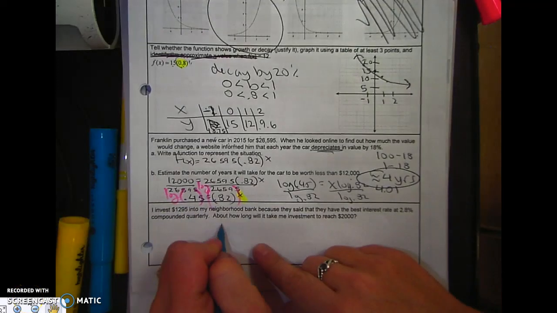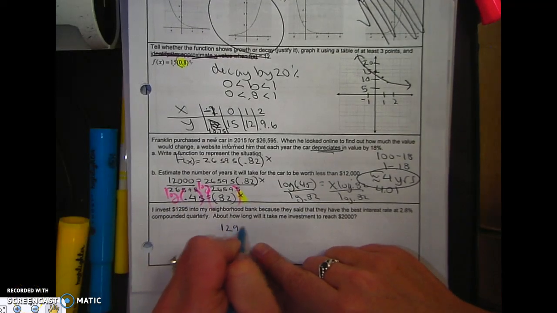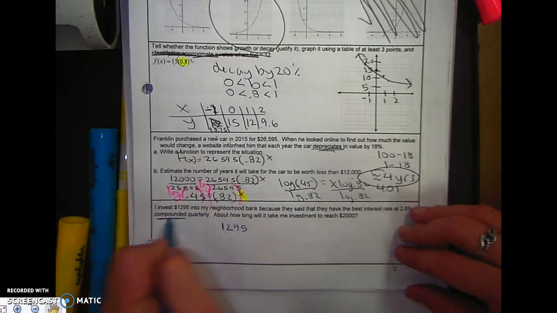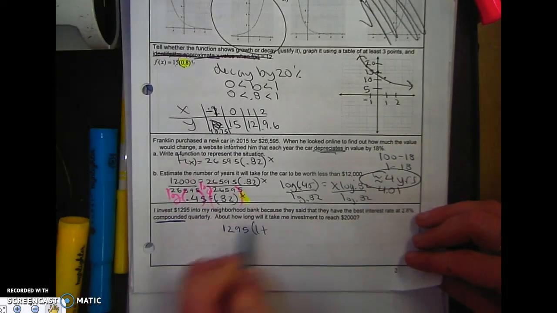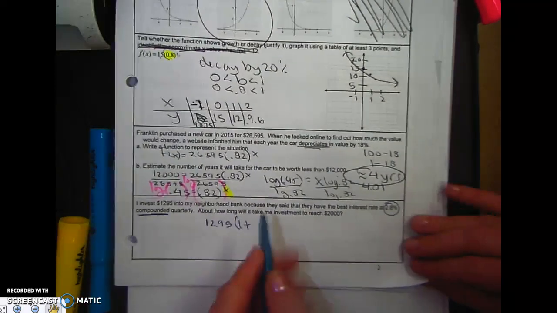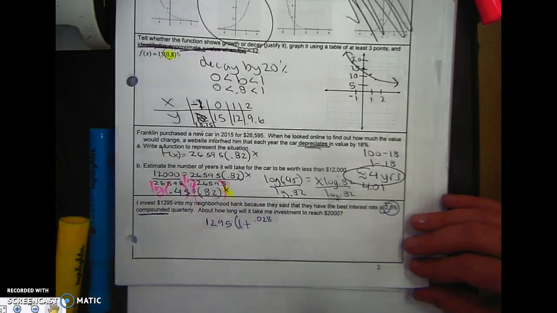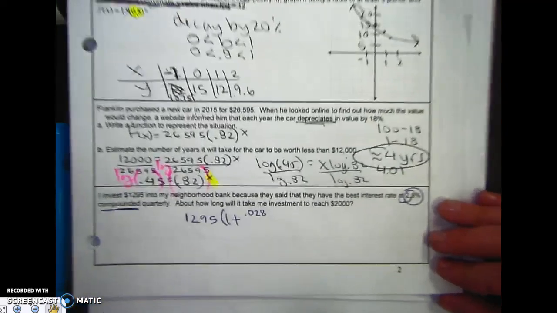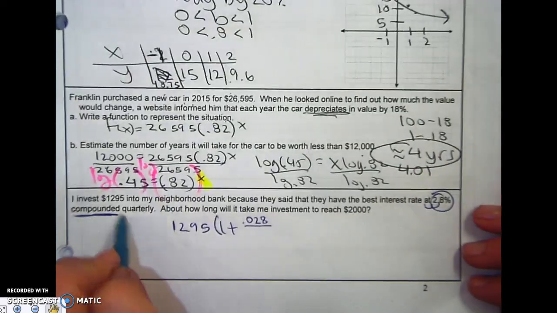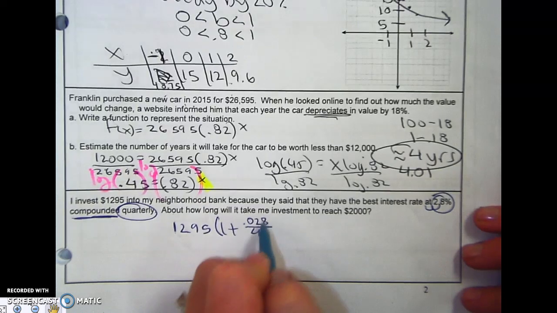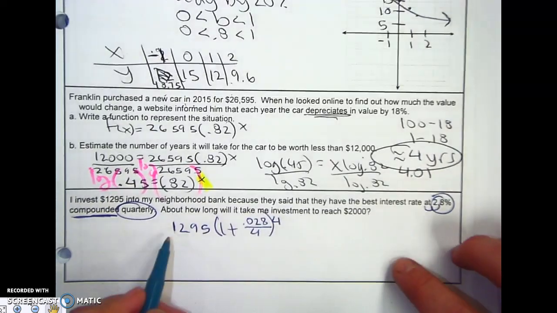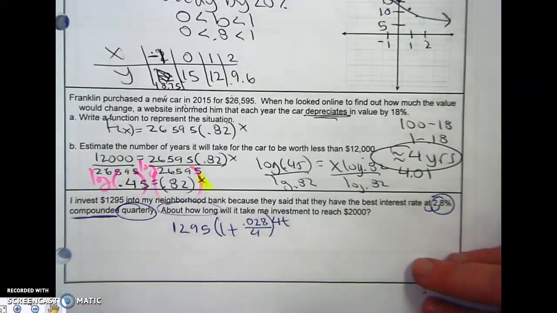So I invest $12.95. And I look and it says compounded. As soon as I see compounded, I know it's the complex formula. 2.8, move it over twice, 0.028. I'll make that a little bit bigger. Sorry about that. Divided by quarterly. It means it happens 4 times a year. And then the time, oh, they're asking me for the time, so that's 4t.